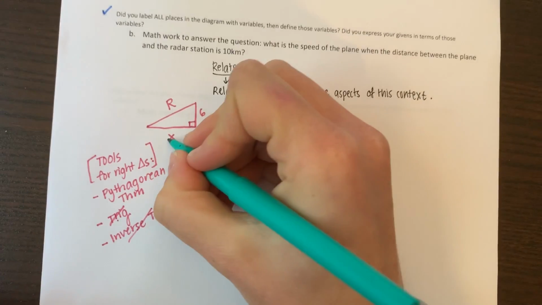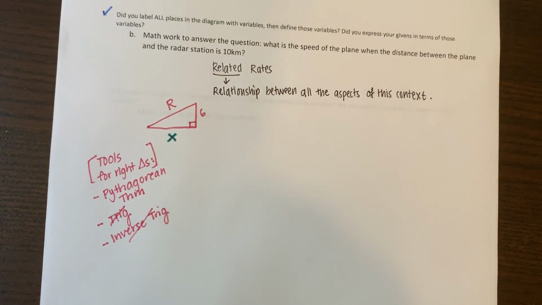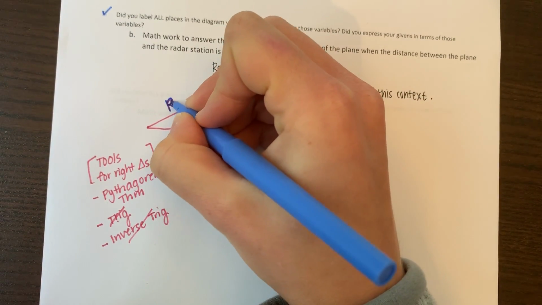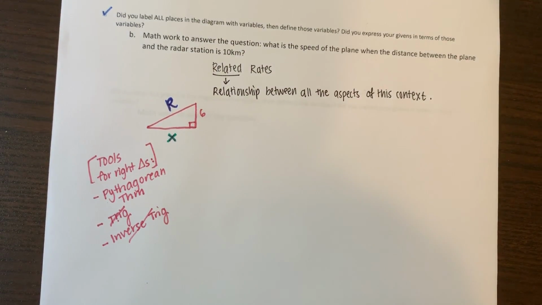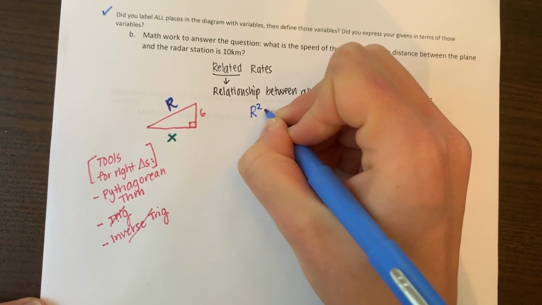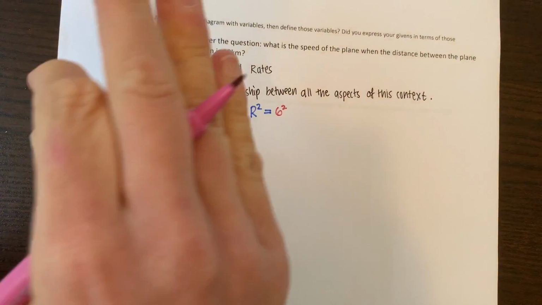Because let's color code. Okay, let's make X green and R blue. It was blue above. Something that I will do with almost all of my related rates problems is color code as well. So that might be a good tool for you. So we have R squared is equal to 6 squared.